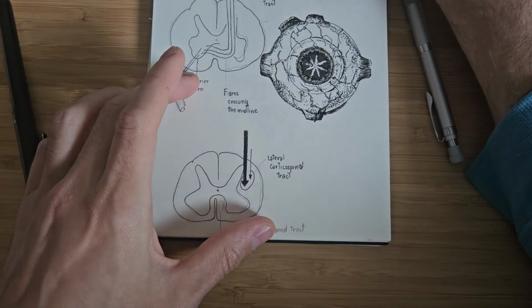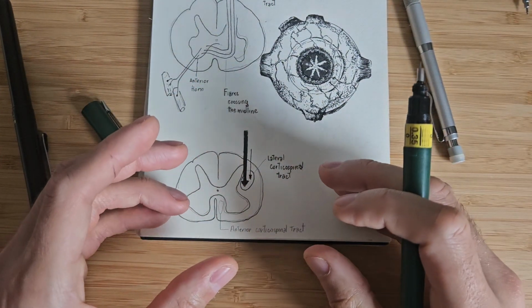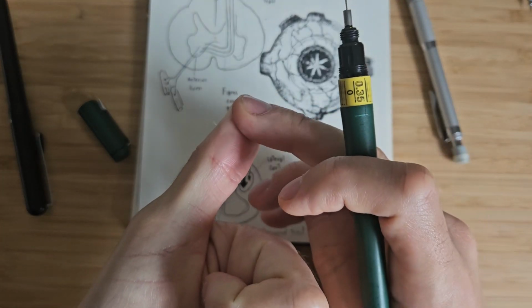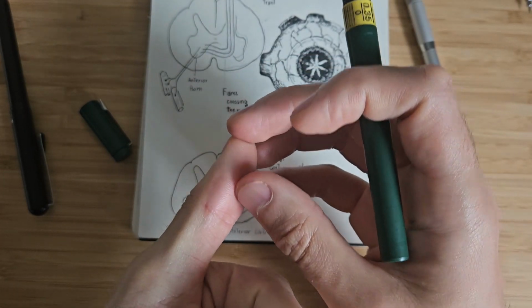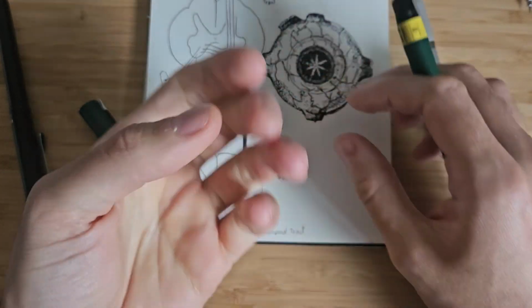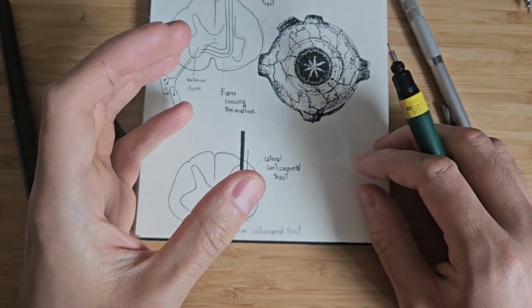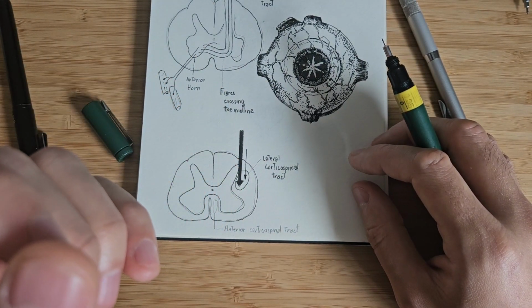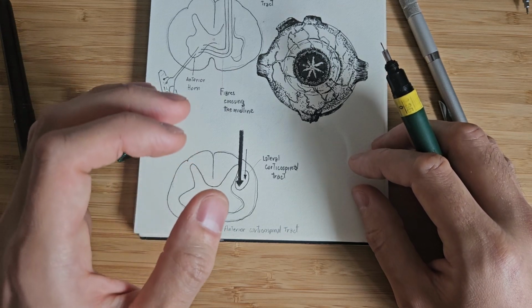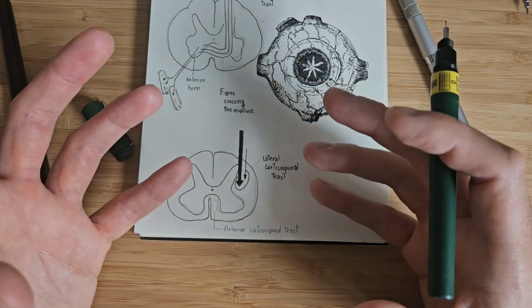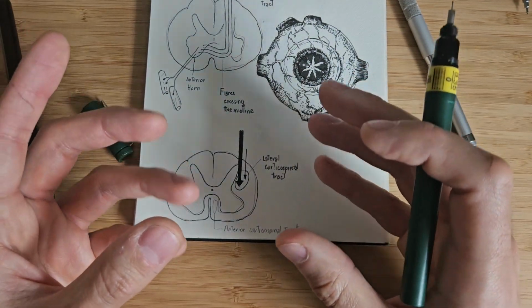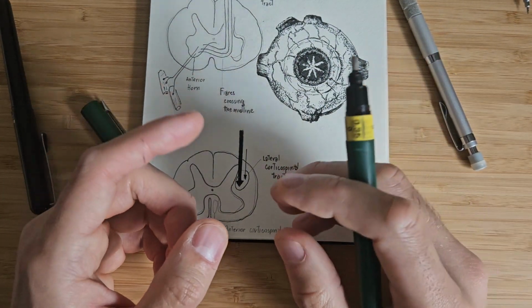And the main function of this tract is to control or help with the skilled movements of the limbs, particularly the hands and the fingers. And yeah, it will be important for the motor control, especially the fine motor control.